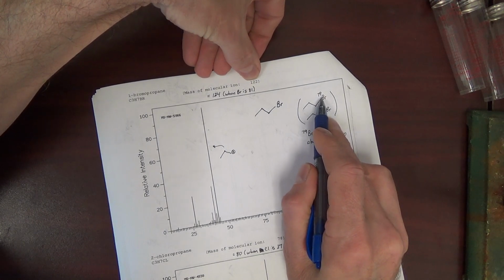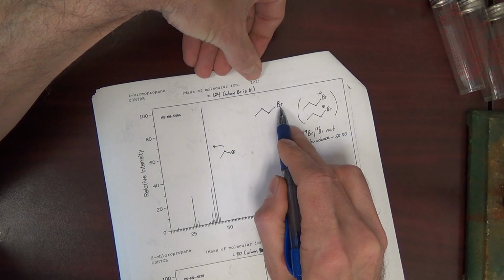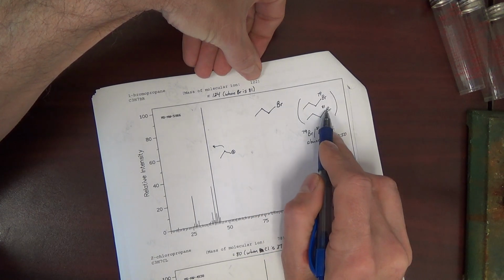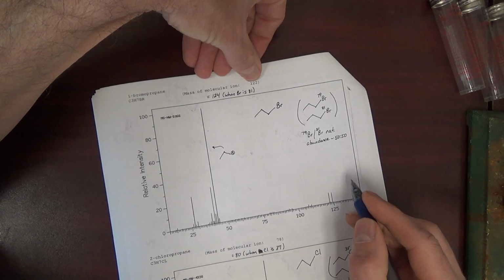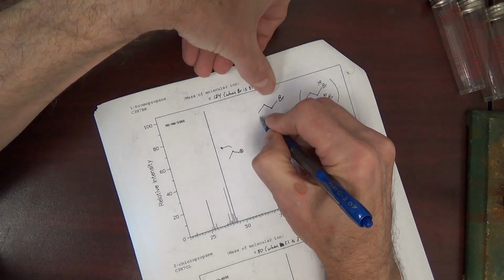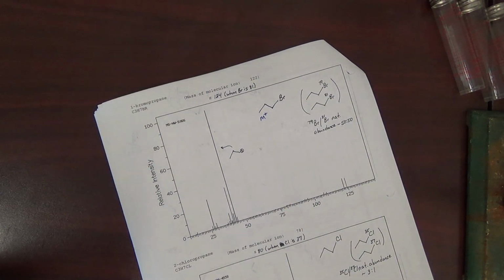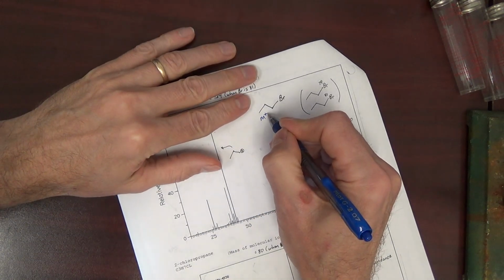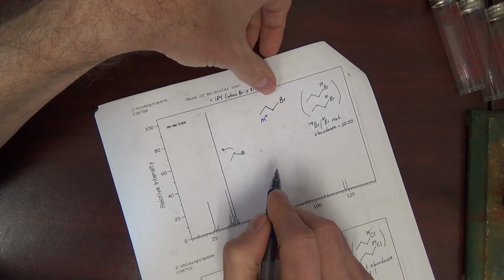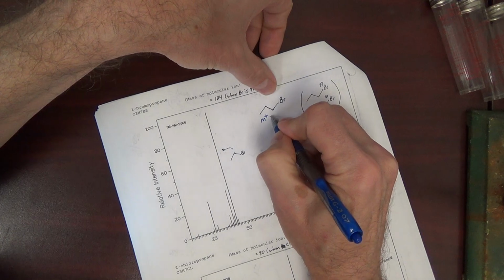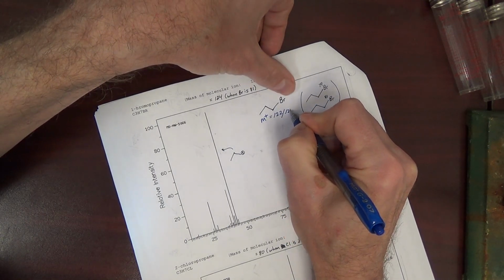When you use 79, all this adds up to 122. But when you use 81, all this adds up to 124. So, the molecular ion, which by the way, a lot of times when we write molecular ion, we don't actually show the radical. And we just call it the M+. But it is a radical. It's going to equal both 122 and 124.